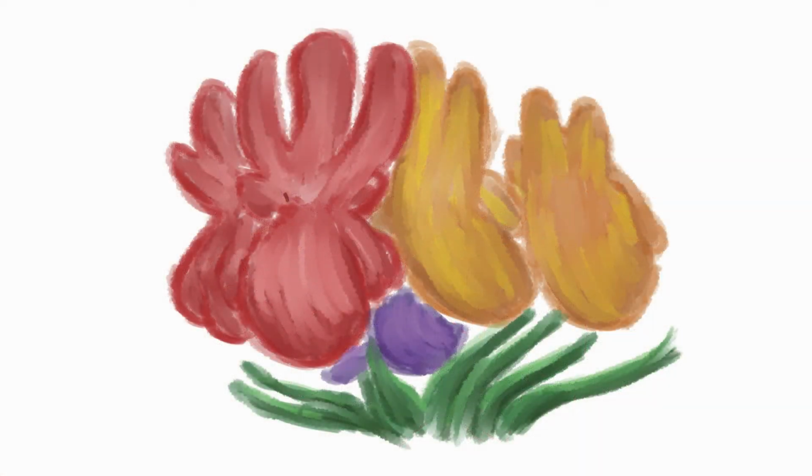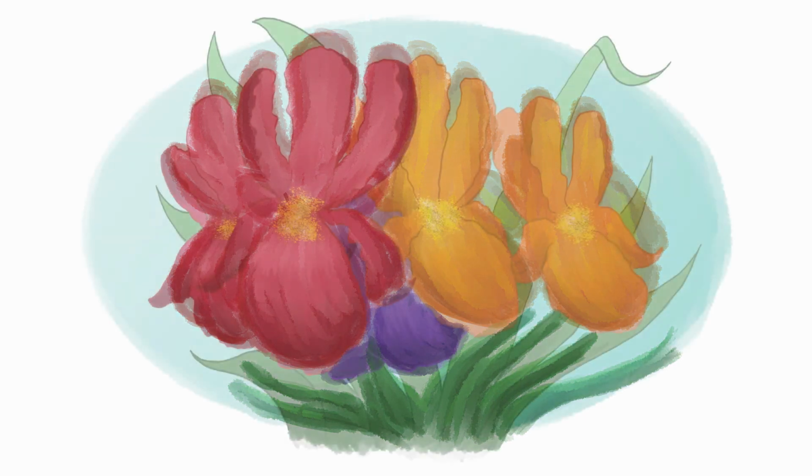Alright, there we are. That's all the different designs that I could make out of this scribble. I really enjoyed this challenge. I definitely will be doing it again in the future.